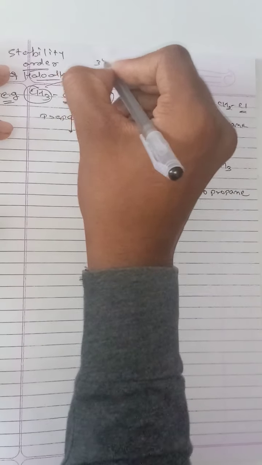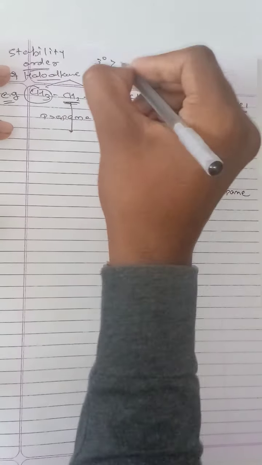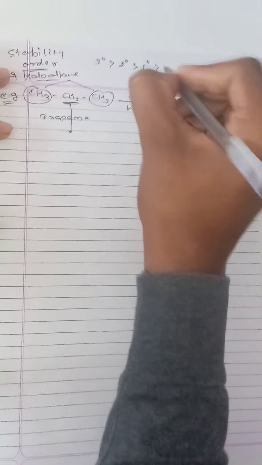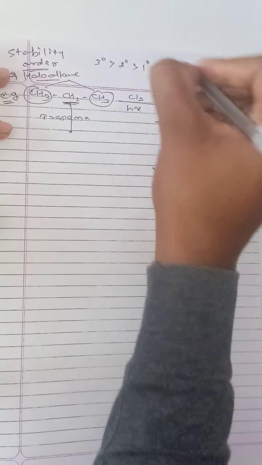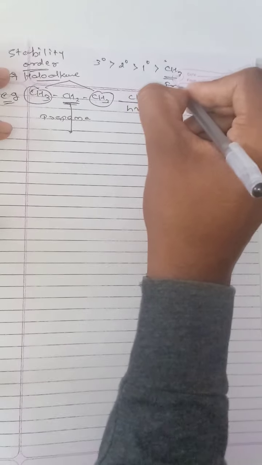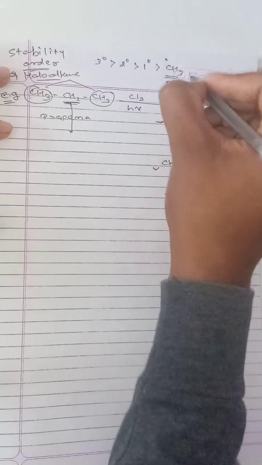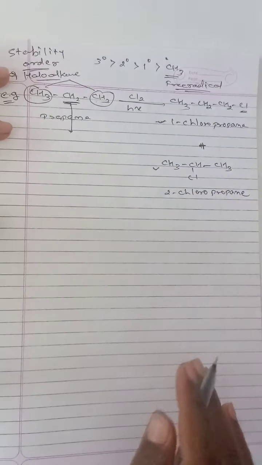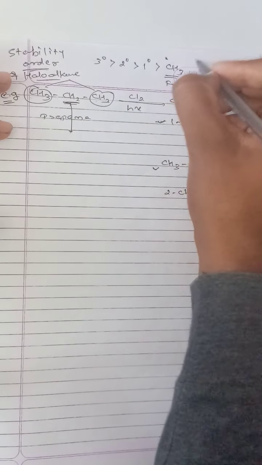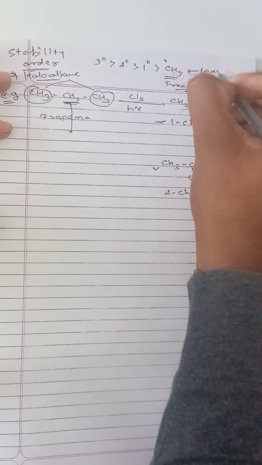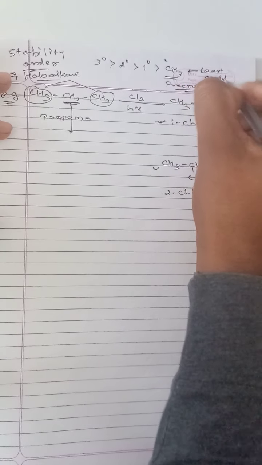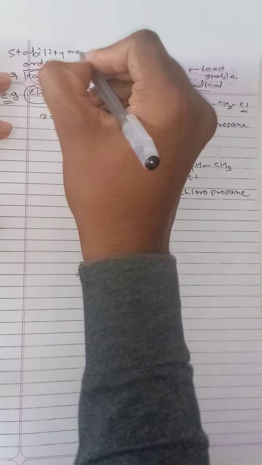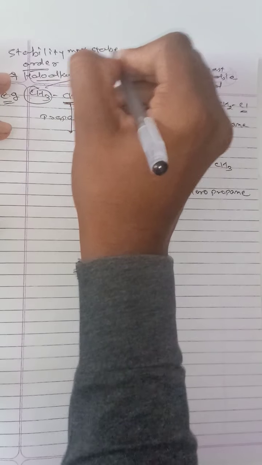That is, tertiary is more stable, then secondary is more stable, then primary is more stable, then methyl free radical. So here the methyl free radical is least stable and the tertiary is most stable.